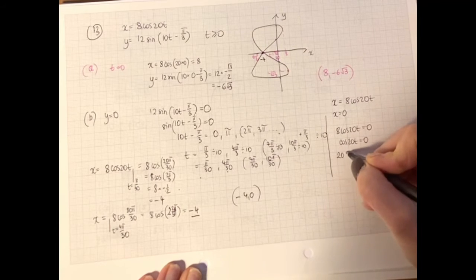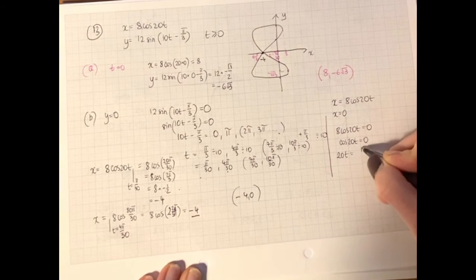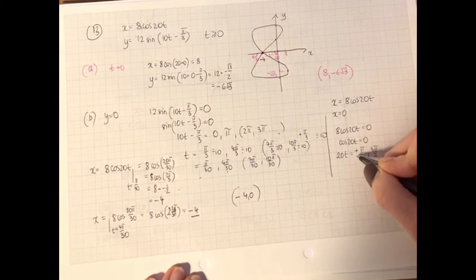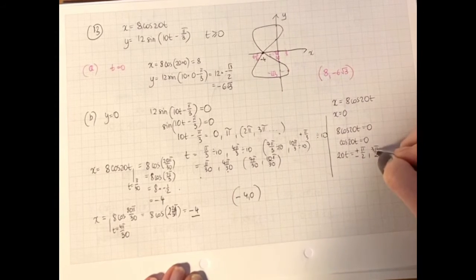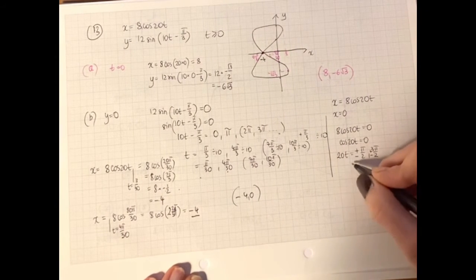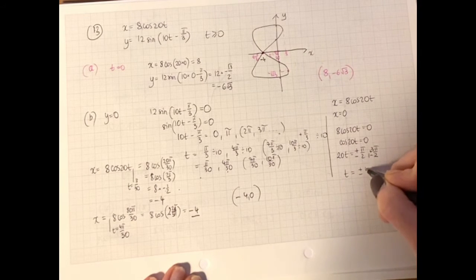That gives me 20t is equal to pi over 2, then 3 pi over 2. You want 4 consecutive answers because there are 4 solutions I'm looking for, so you've got plus or minus because of the symmetry of cos. So t is equal to plus or minus pi over 40 and plus or minus 3 pi over 40.